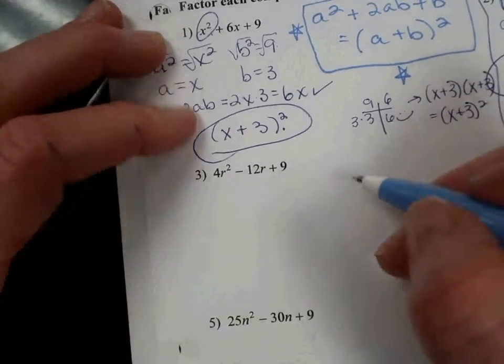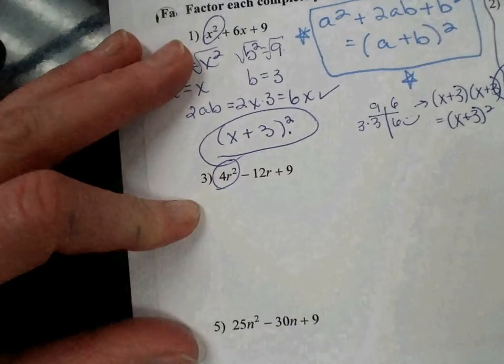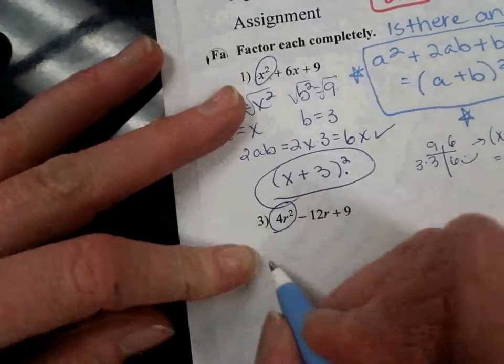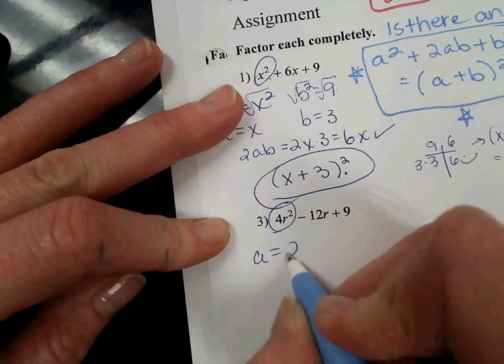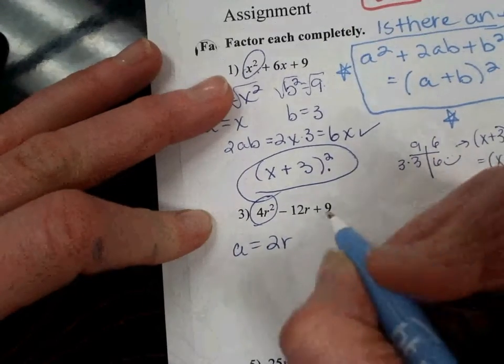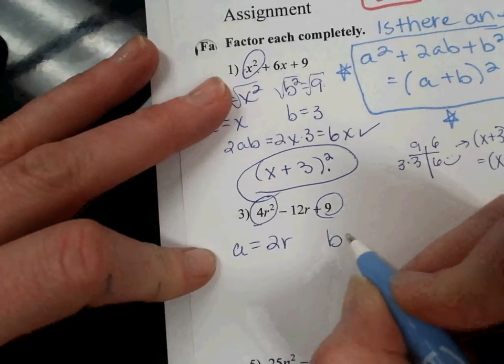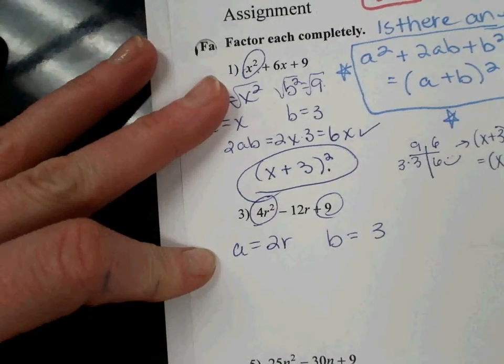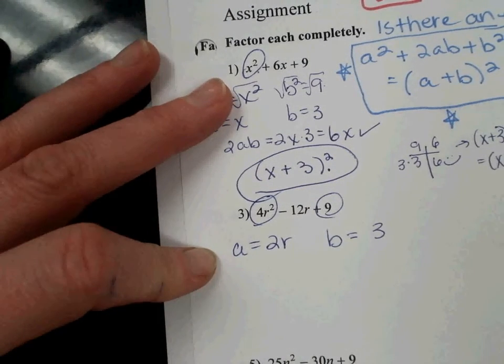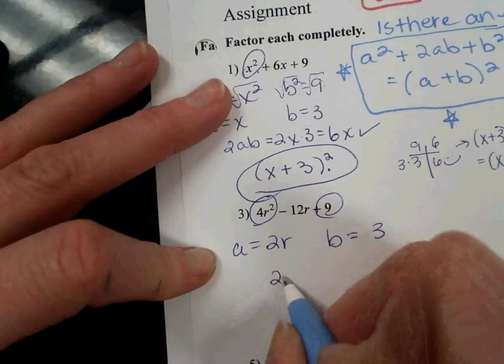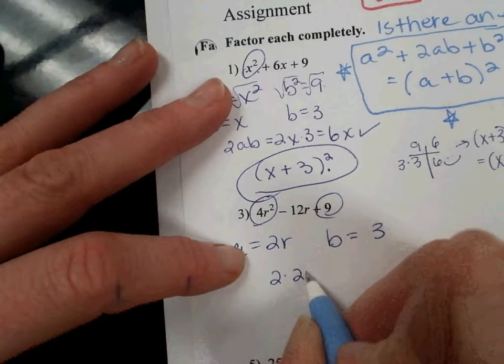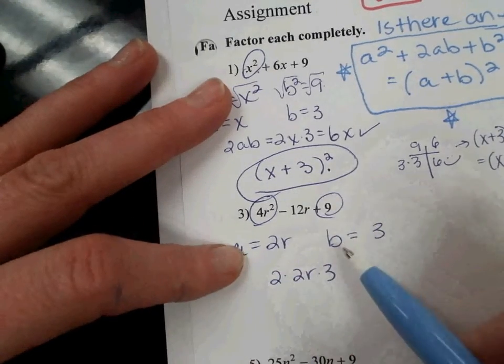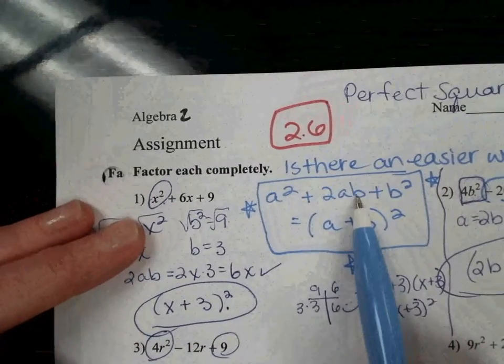Okay, next one, 4r squared. The square root of that is going to be our a value, so it's just 2r. Square root of 9 is 3. Double check. 2 times 2r times 3. Again, that goes back to this pattern. Why is it times 2?